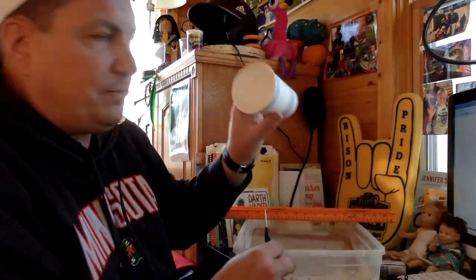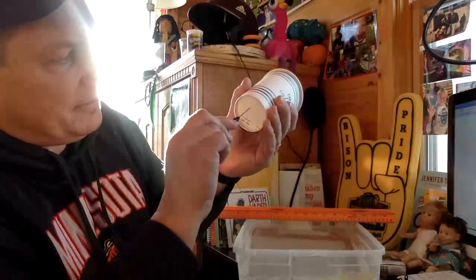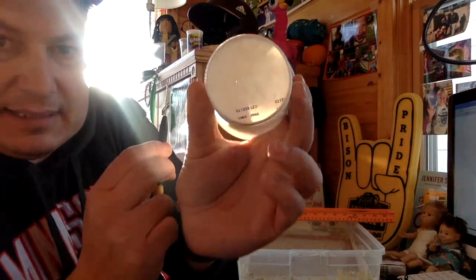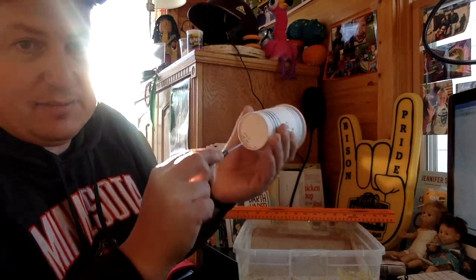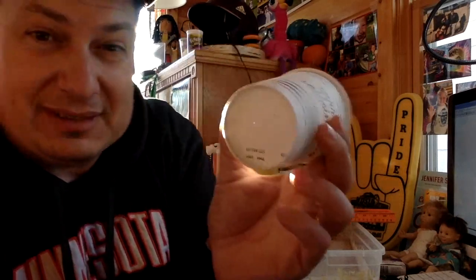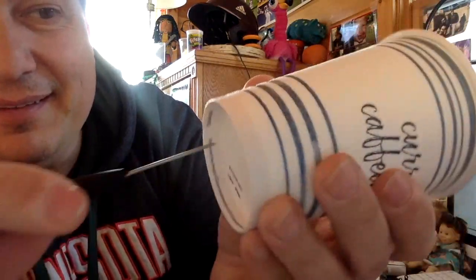What I am going to do before we get going is poke holes in our cup. I'm just using a little screwdriver, nothing fancy, and you can see the hole that I'm poking. Because I want to make kind of a slower process. By the way, that's a horrible sound that I just did. You want to hear it? Hold on.